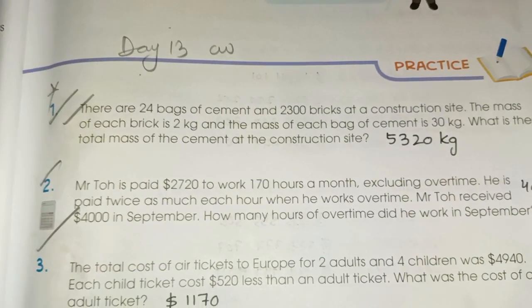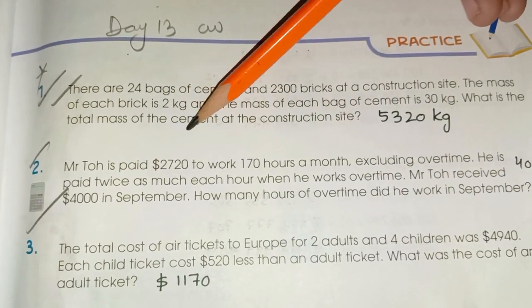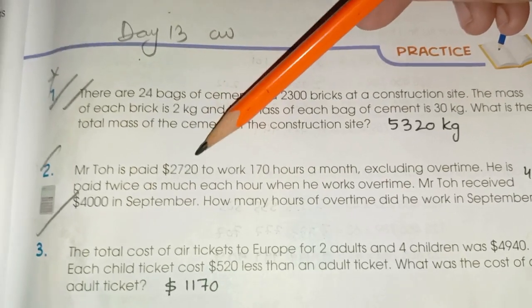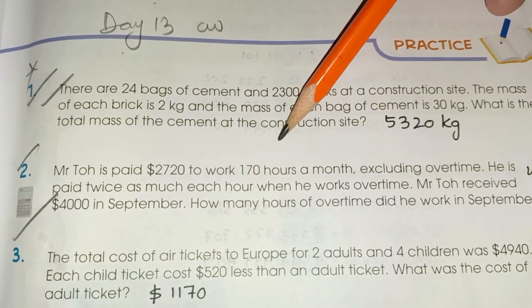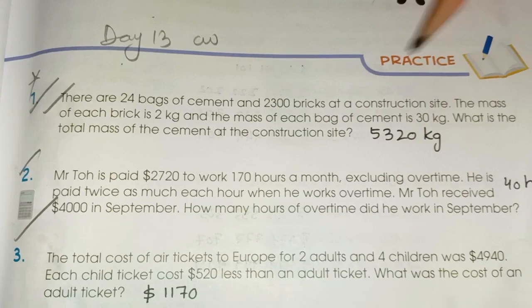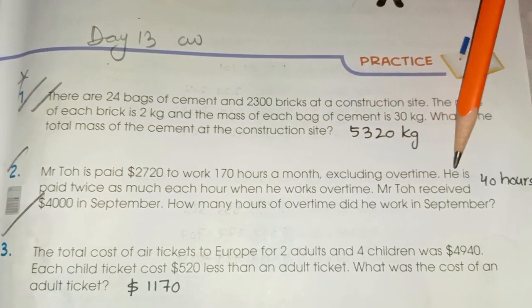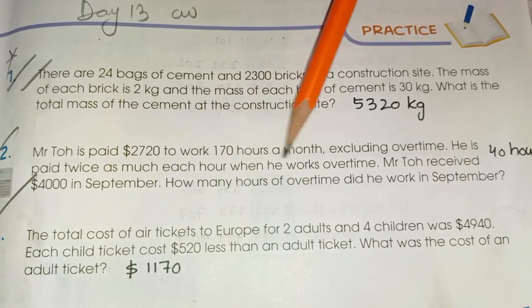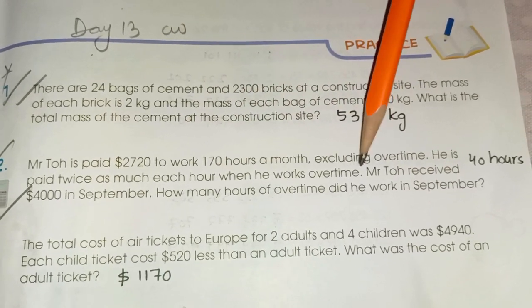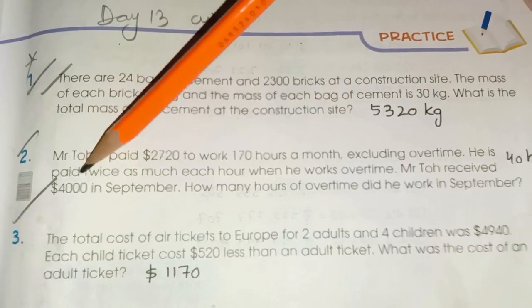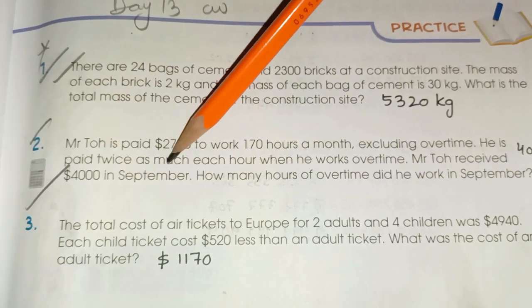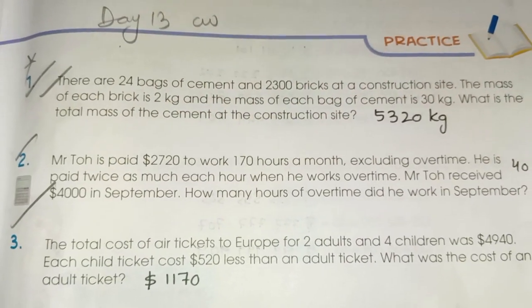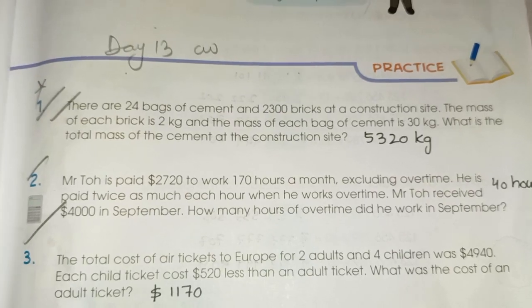Question number 2 is, Mr. To is paid $2,720 to work 170 hours a month, excluding overtime. He is paid twice as much each hour when he works overtime. Mr. To received $4,000 in September. How many hours of overtime did he work in September?